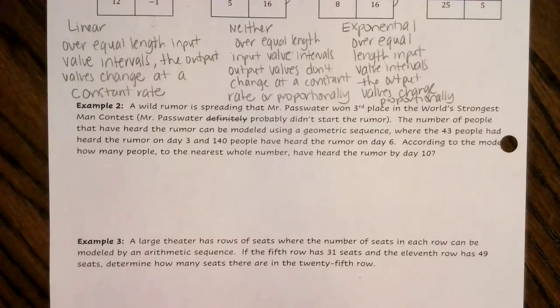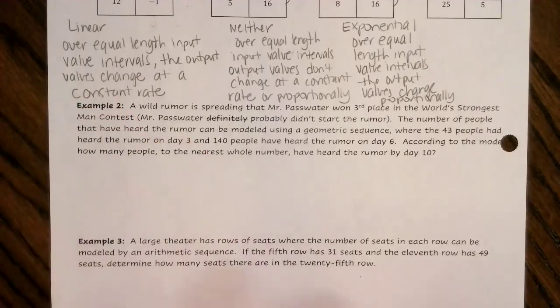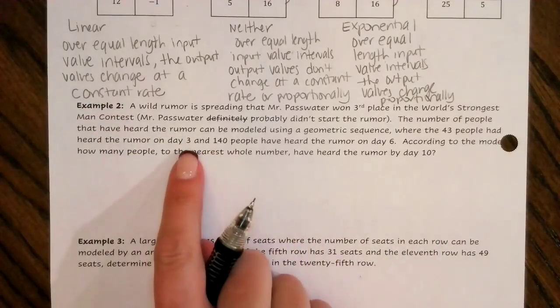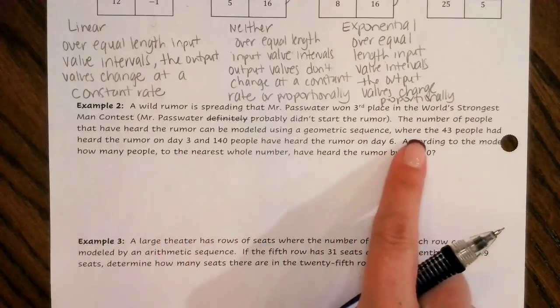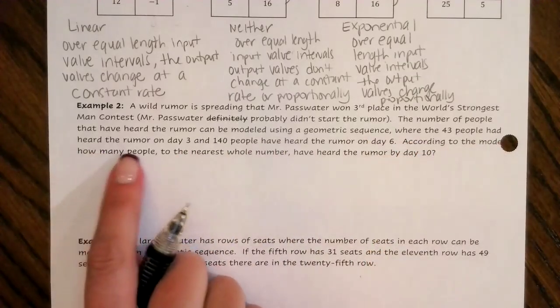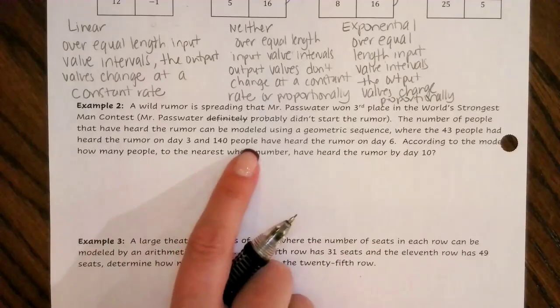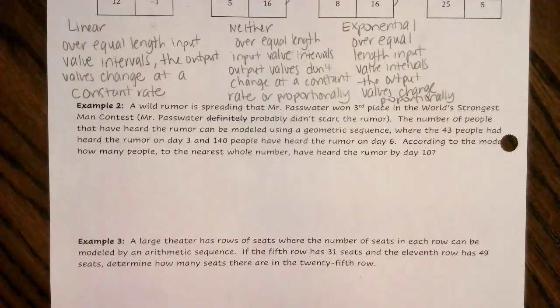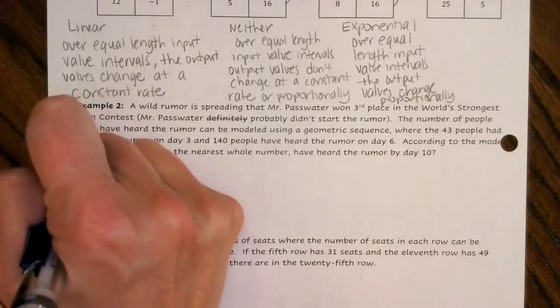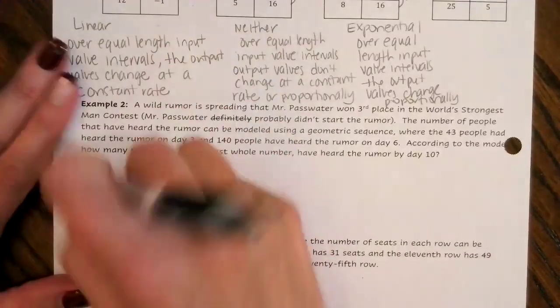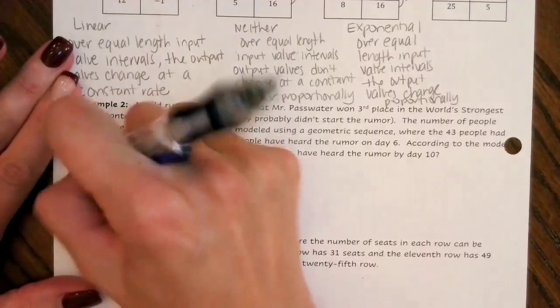And so last time we did this, now we're just putting it into a word problem sense. And so we are given here that there were 43 people that heard the rumor on day 3 and 140 people that heard the rumor on day 6. So they've given us 2 different points. 140 is the last one. So actually, I'm going to go ahead and write that equation here so that you have it again.